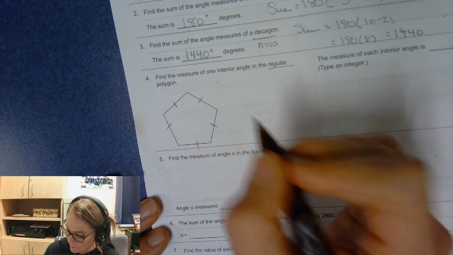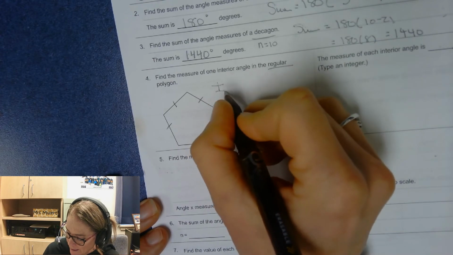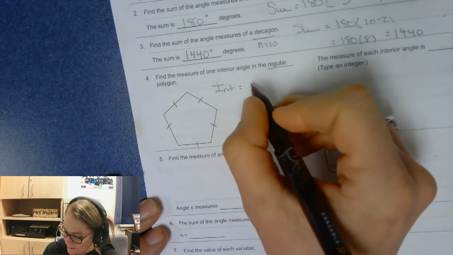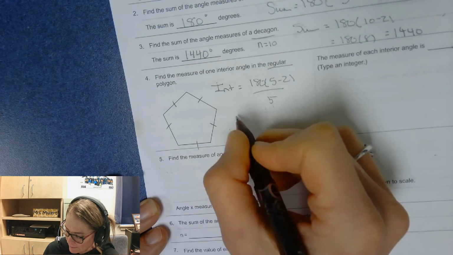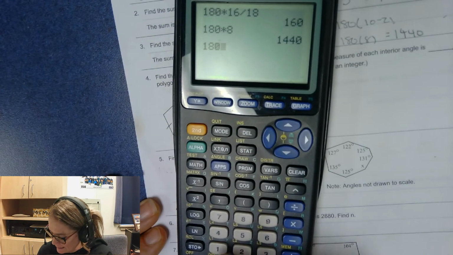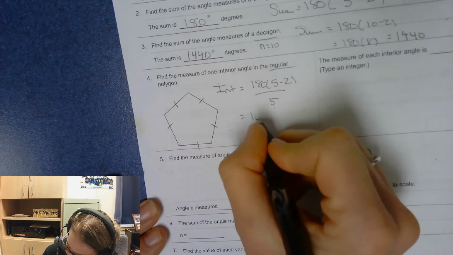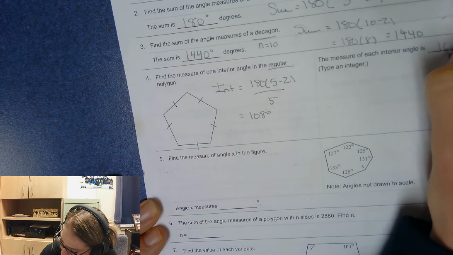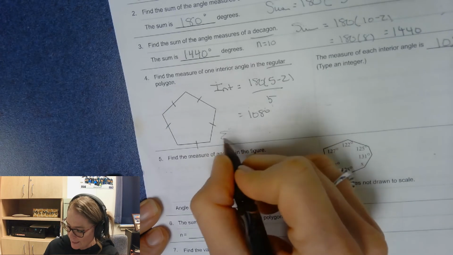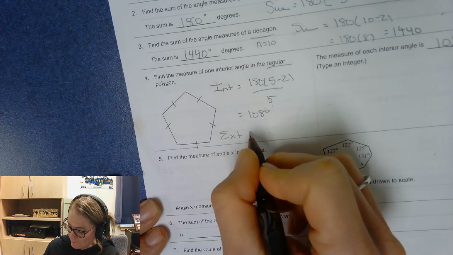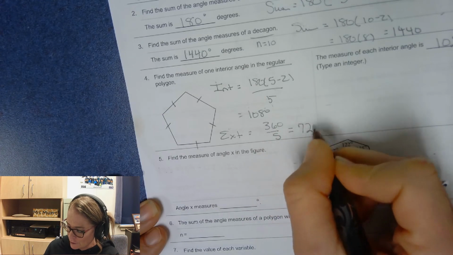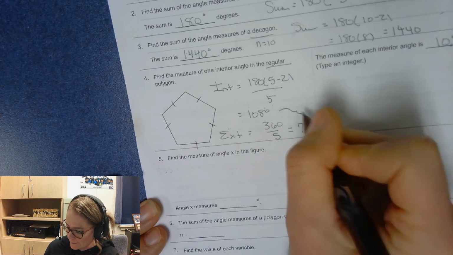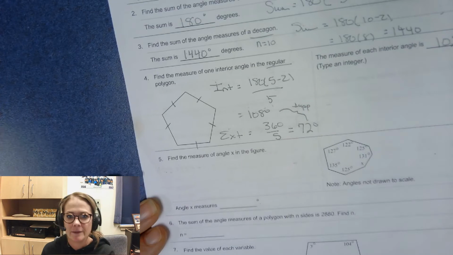Find the measure of one interior angle of the polygon, 1, 2, 3, 4, 5, and it's regular, so we can find one interior angle. An interior angle is going to be the sum, 5 minus 2, and then divided by 5. So that's 180 times 3 divided by 5, and we get 108 here. You could have gone the exterior angle route and done 360 divided by 5, which is 72, and you can see that those are supplementary.